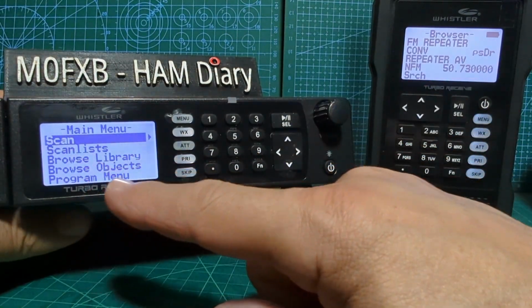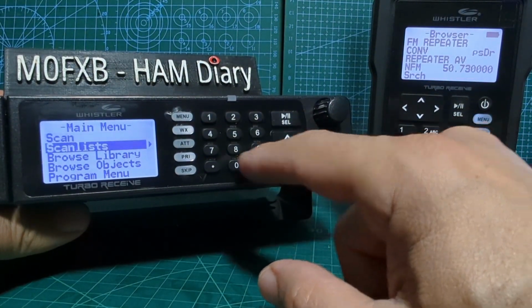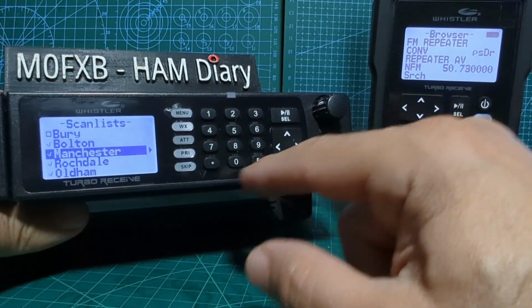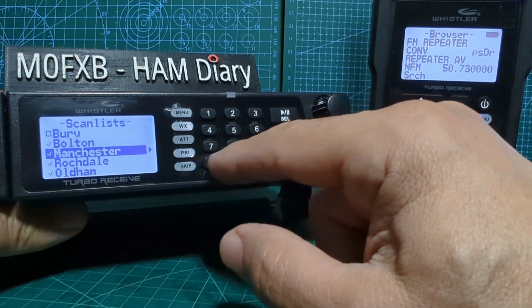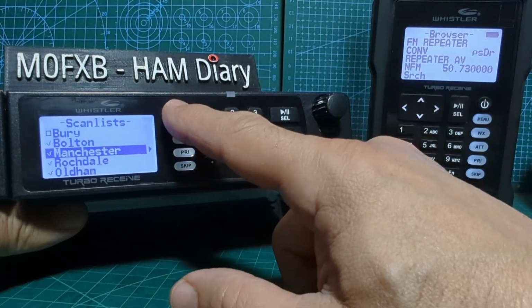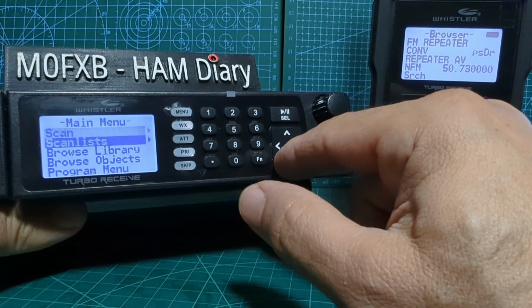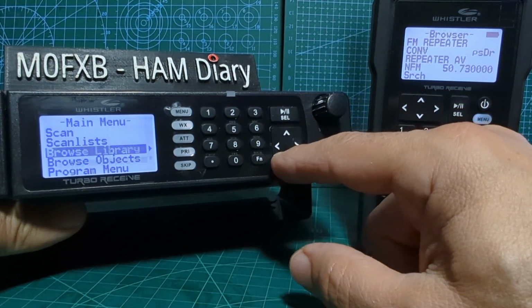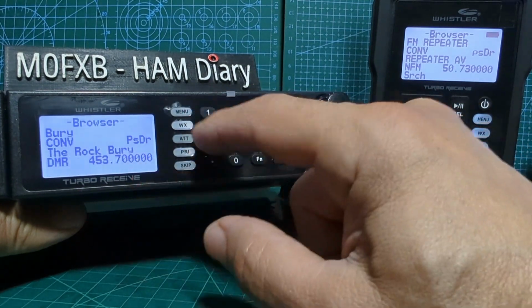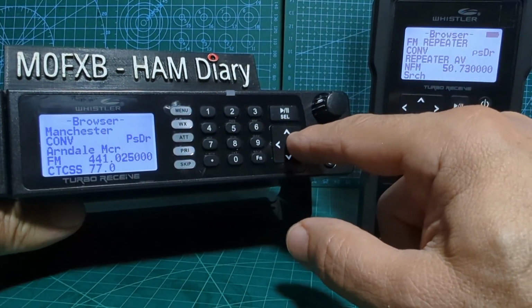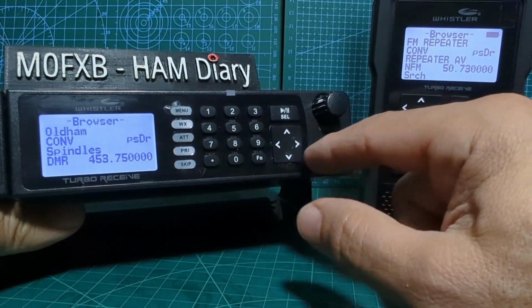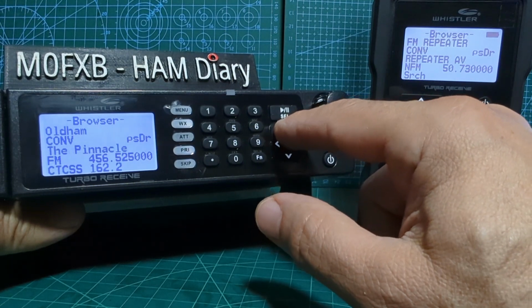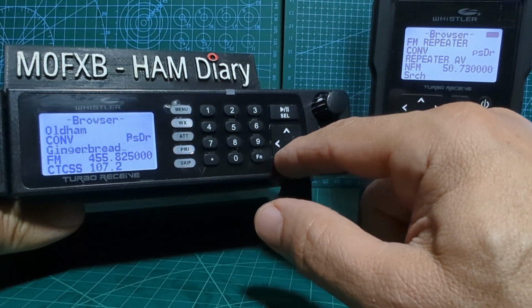Let's go back here. So we're back here at the same again, scan list. Let's go select. Got a few there. We can go down, deselect things. And we'll go back with the menu. And again, you can look at everything that would have been on the file that was sent to you. So browse objects, select, and then we're going through the channels with the right and the left, and then up and down through the actual categories.